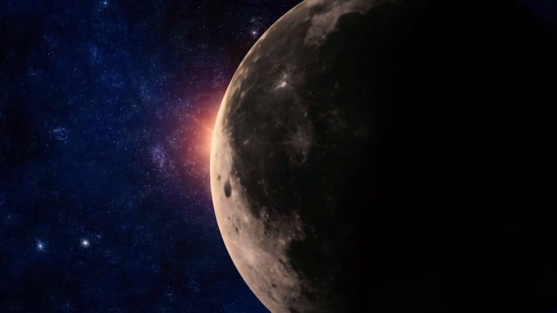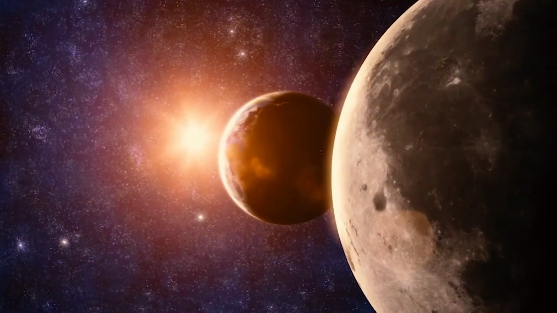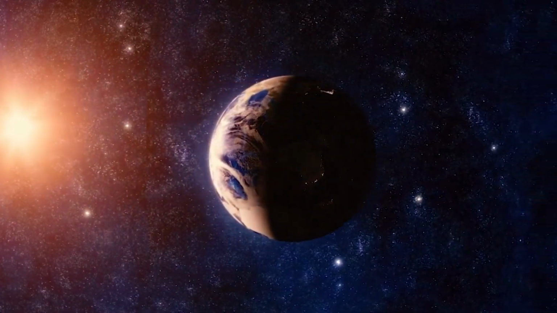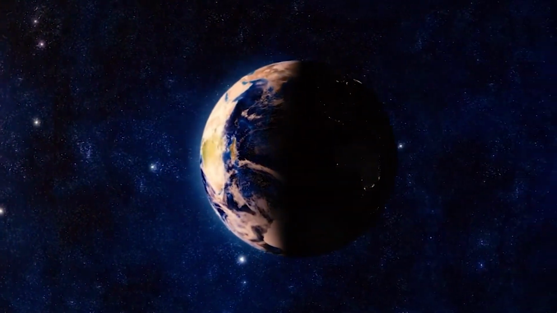The reason is when the Earth circles the sun, the moon takes extra time to catch up and return to the same location in relation to the sun. This longer duration is called the synodic month.